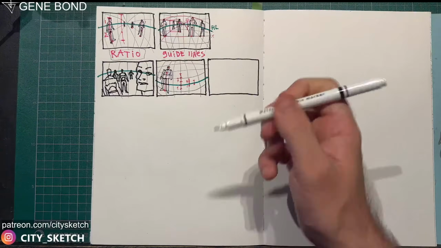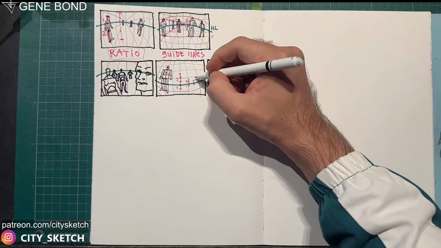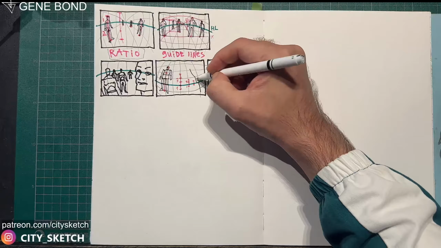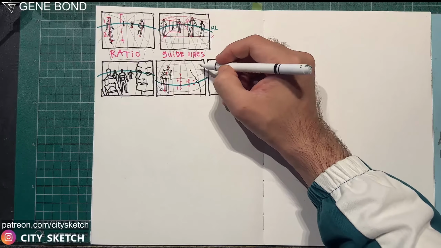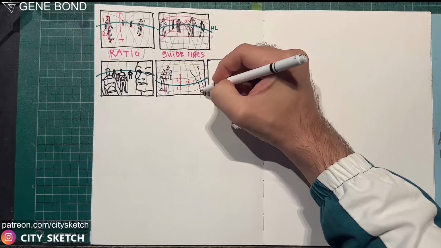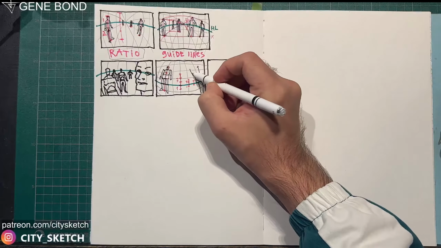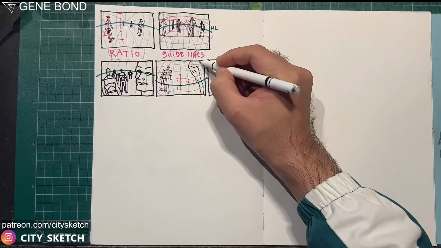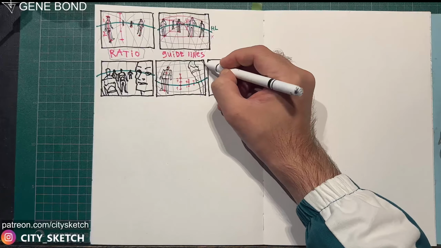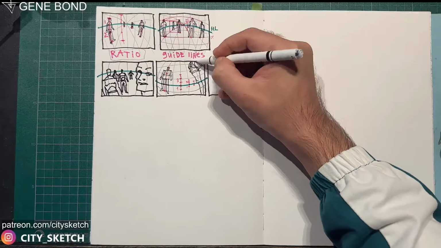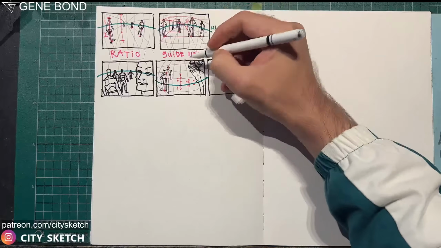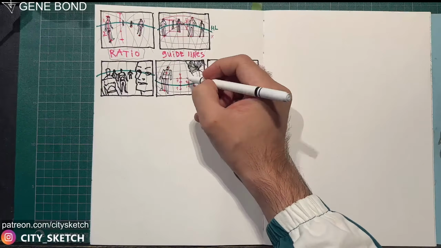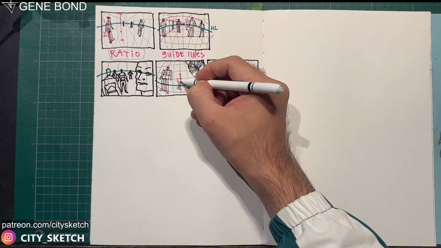Or you just draw, let's say, somebody's leg very close here. Let's make him shorts. Kind of this. So same.